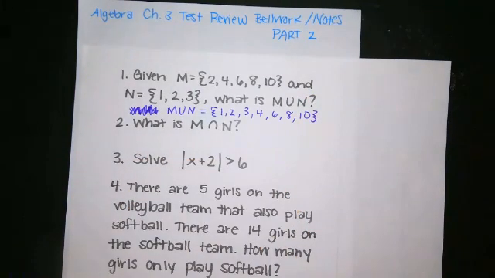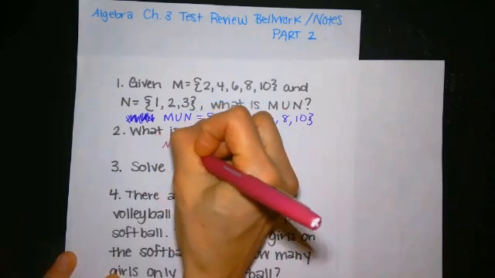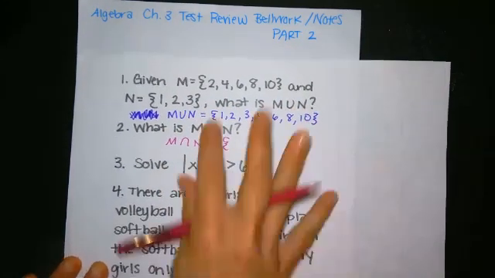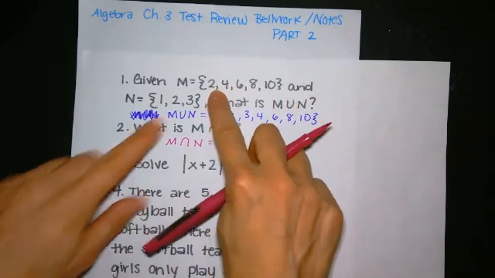Okay, versus now the next one is what is M intersect N? So M intersect N is only what the two have in common. So M intersect N would be the set. Okay, so what do we have in common? A 2 and a 2, and that's it.